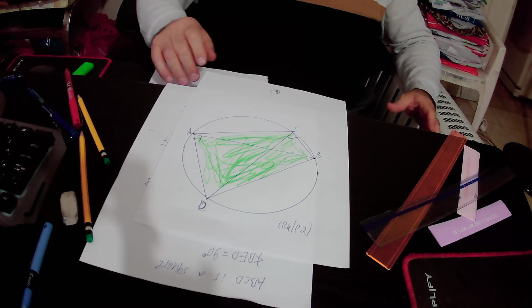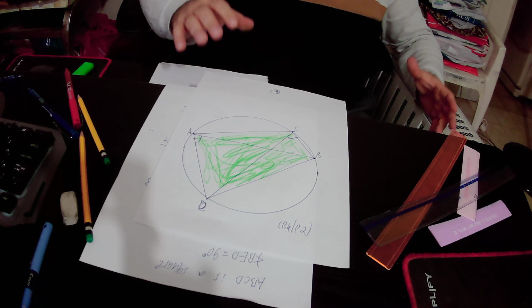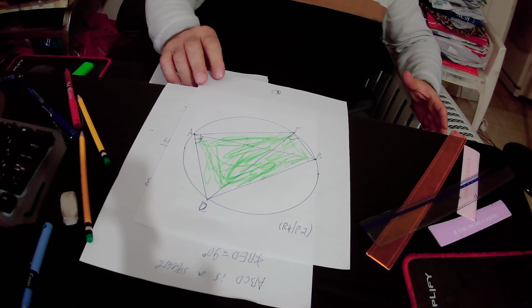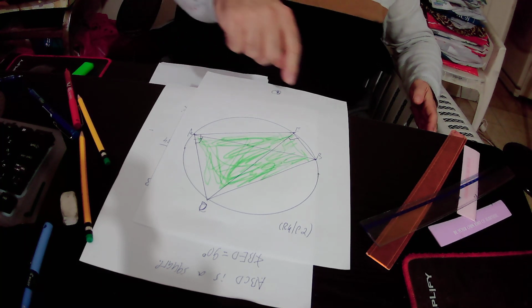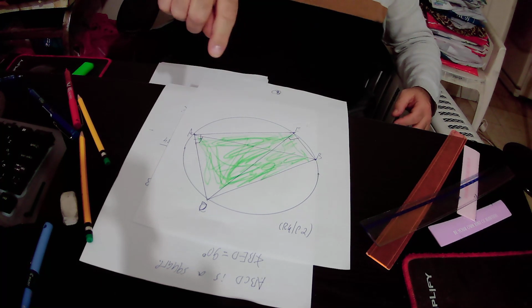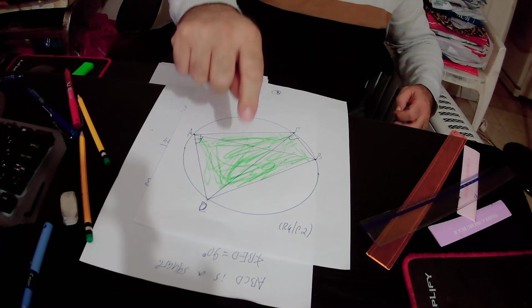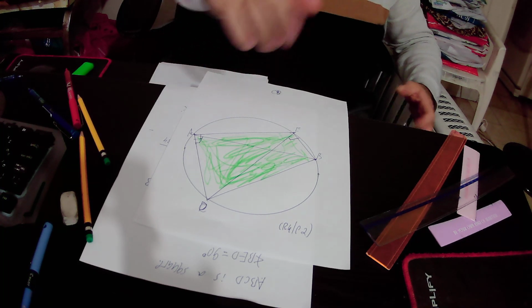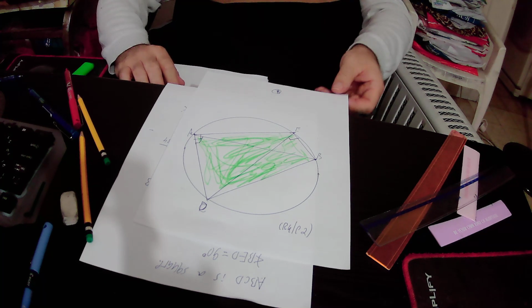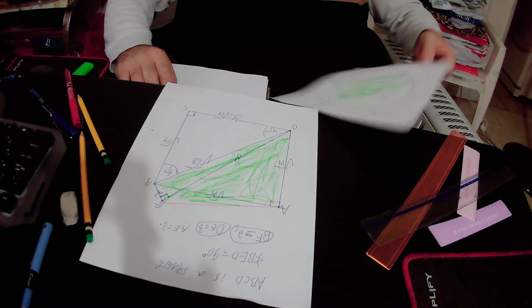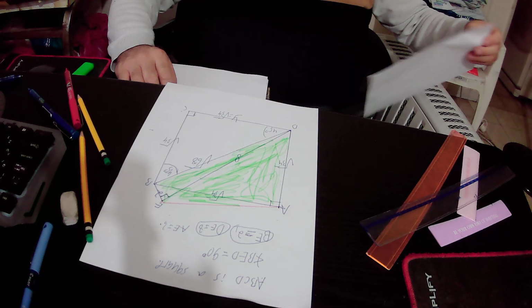Okay, so we have a quadrilateral AEBD in our original drawing that is inscribed by this blue circle, and the 4 points A, E, B, and D lie on this blue circle. Okay, and then we also implemented rule number 3 in our drawing.